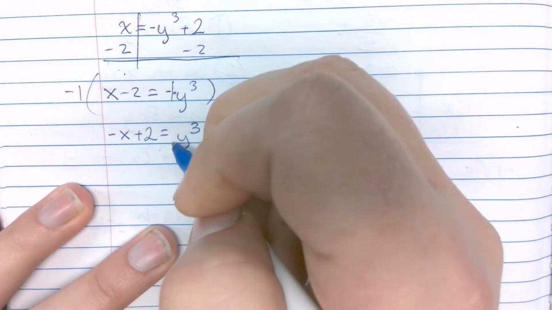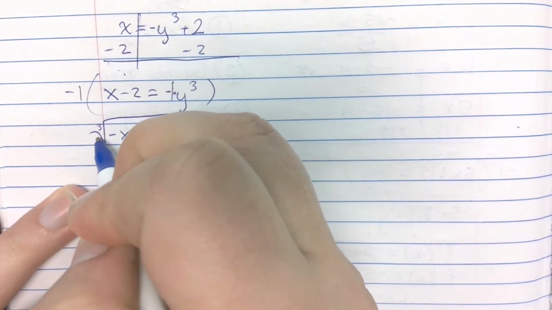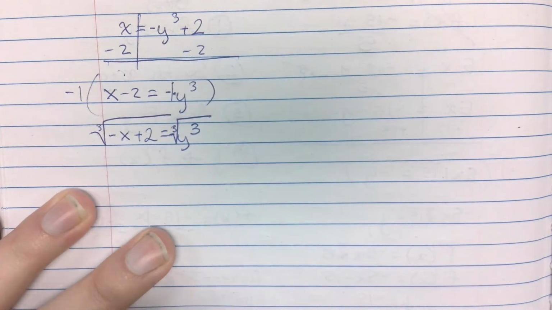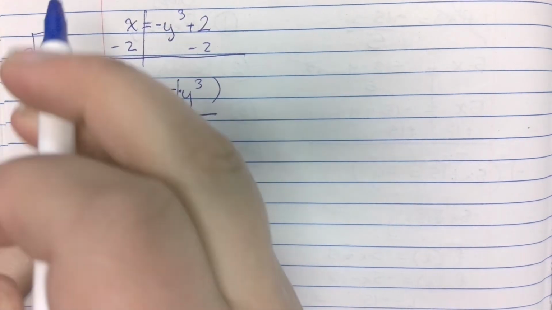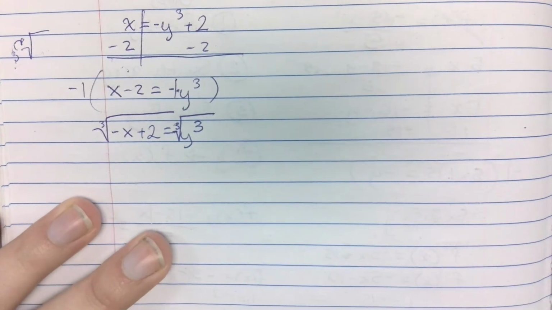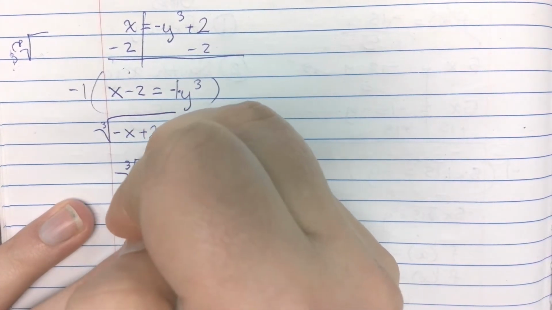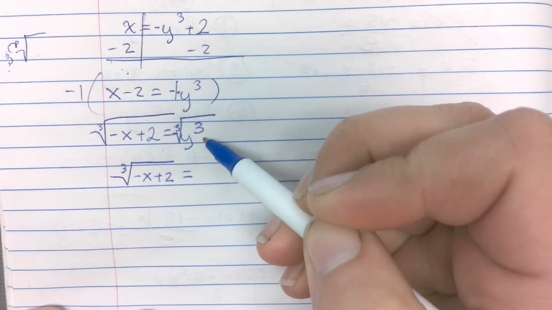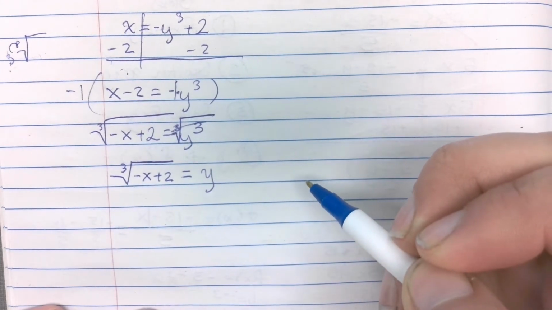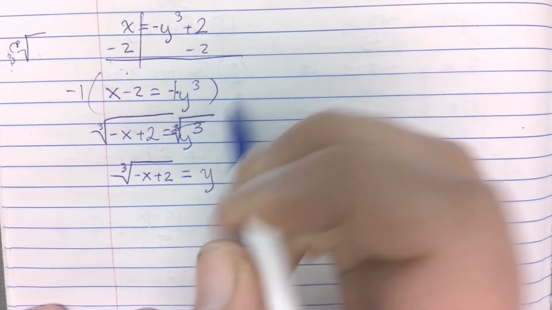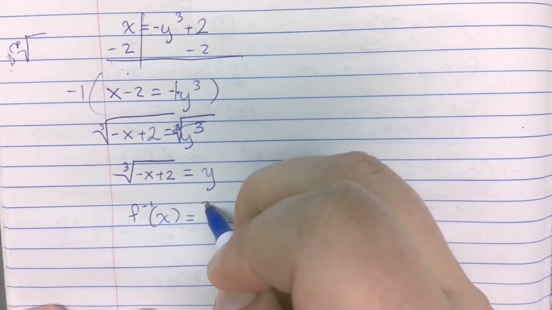So we say root 3, and it goes on both sides. And you have to put the 3 in the little V part of that. It cannot be like this. That means it's multiplying. Has to be on top. Okay? We cannot simplify this side at all, so we're just going to leave it exactly the same. What does this side become? It crosses out, and what's left? The y. And how do we rewrite the y? F inverse of x equals all of this.